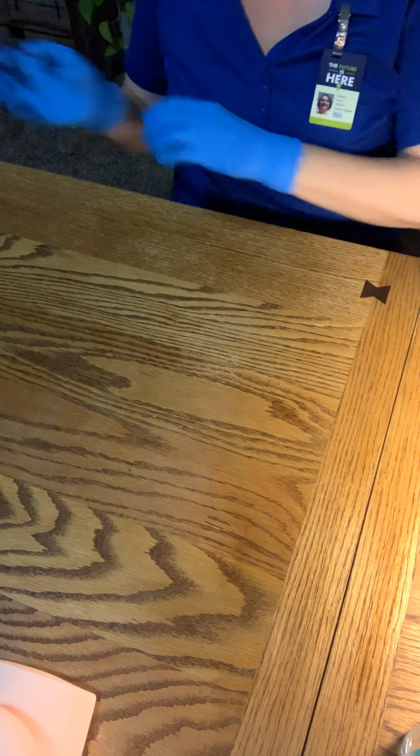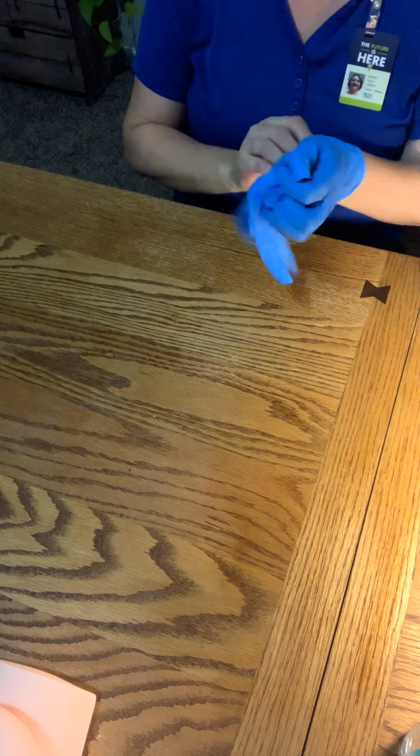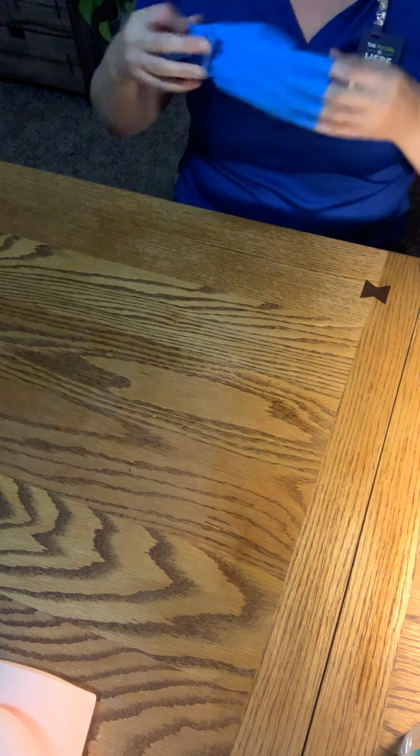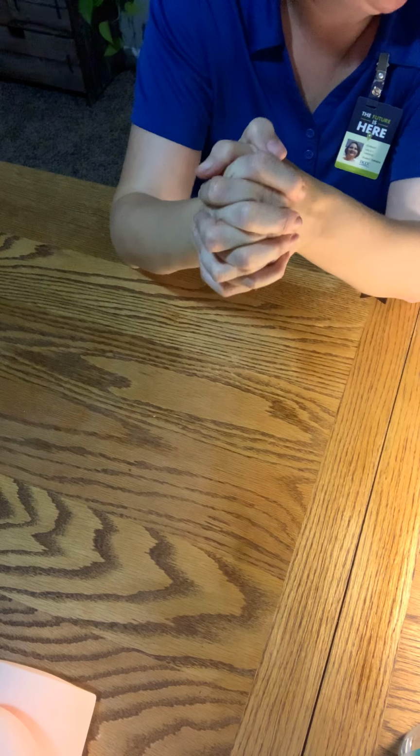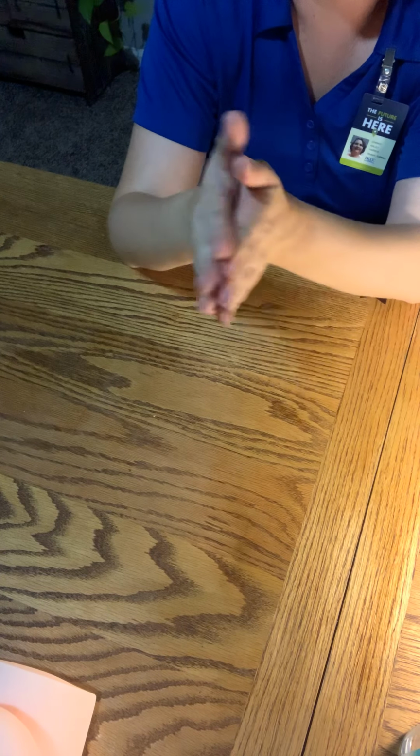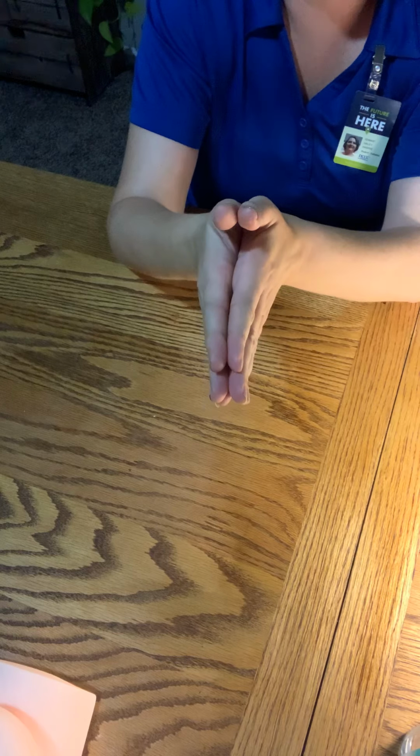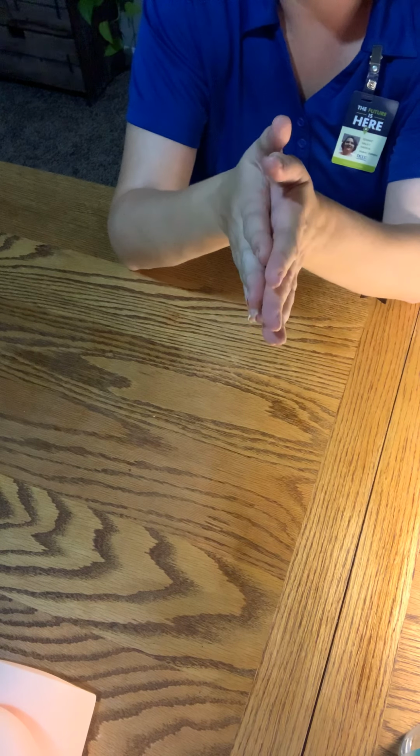And disposing of that. We're removing our gloves. Disposing of those, and we're going to wash our hands. So running our hands under warm running water and lathering with antibacterial liquid soap.